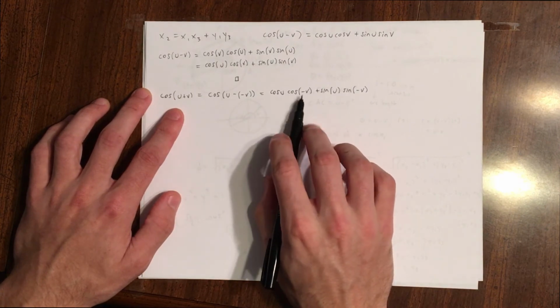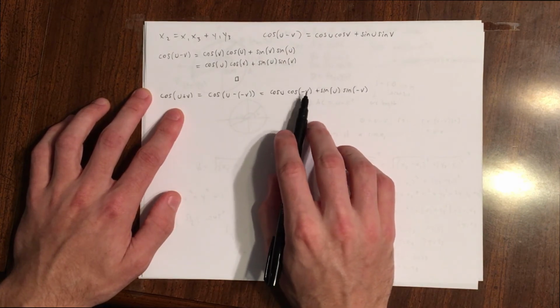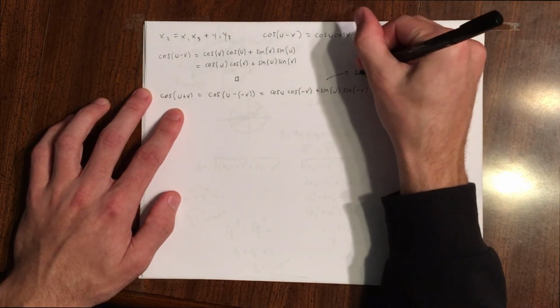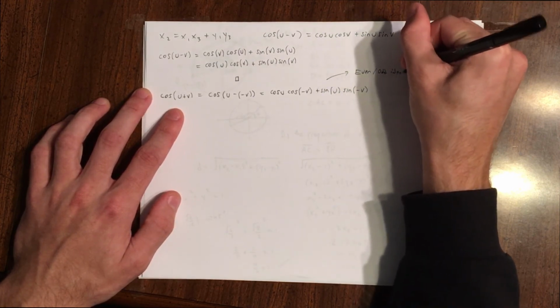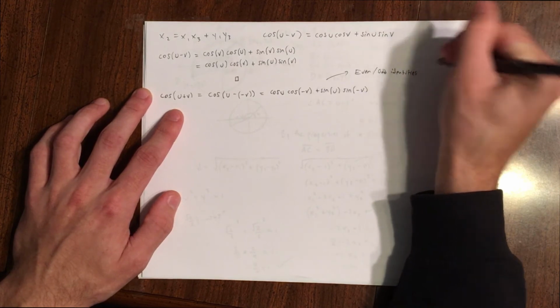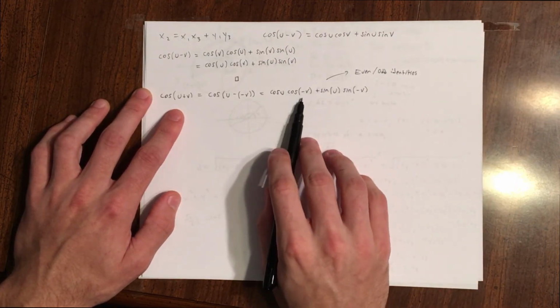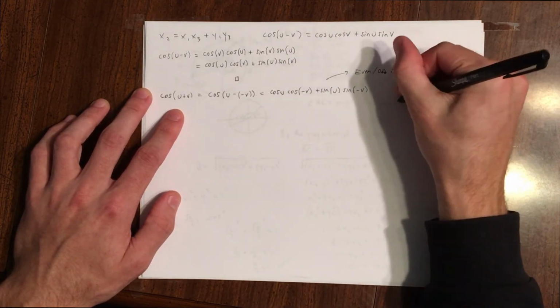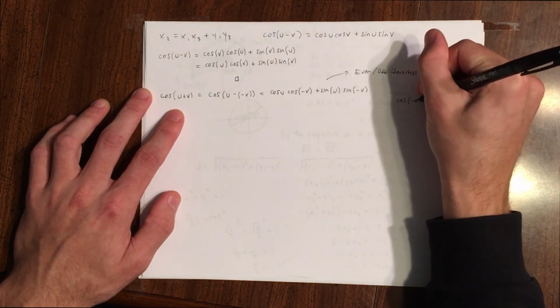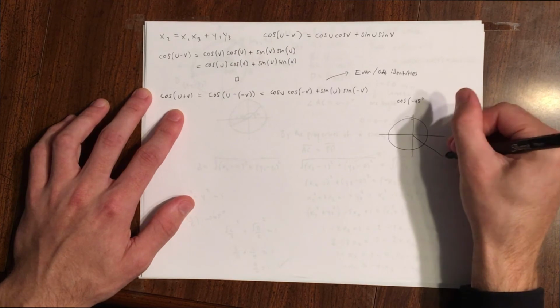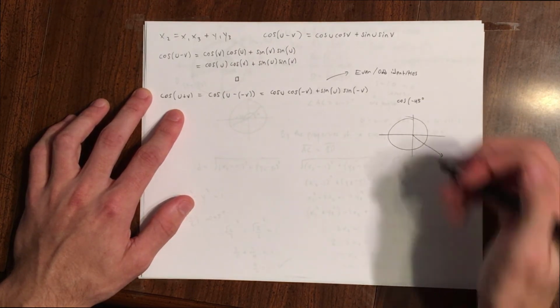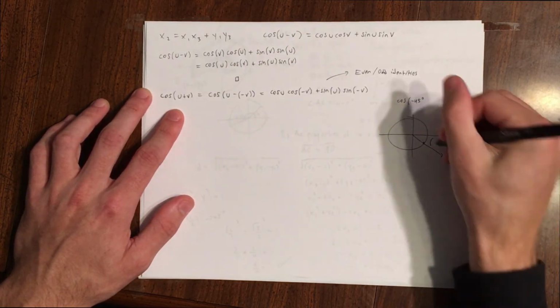Well, how do we know what cosine of minus v is? Well, this is going back and using our even or odd identities, right? Still using these guys. Those identities say that if we take cosine of, say, negative 45 degrees, think about our unit circle. Negative 45 is right there, right? And we want the x value here.